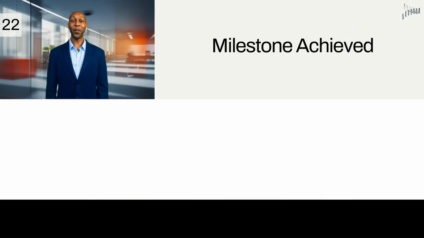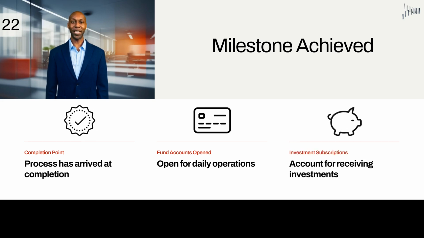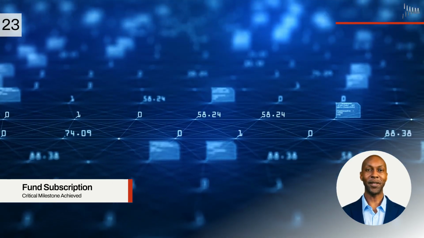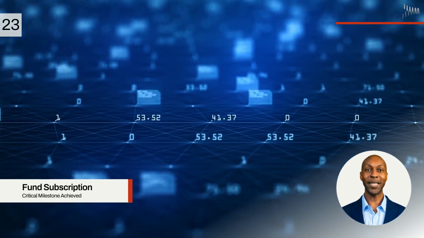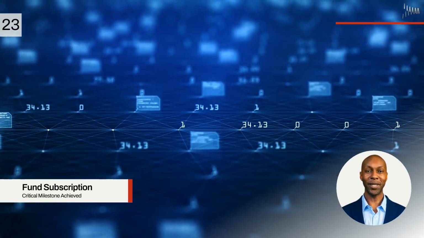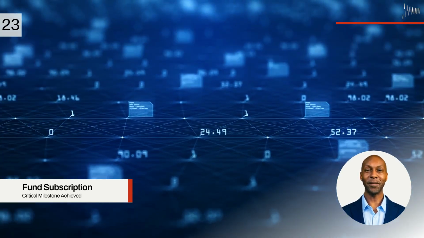Point 22, the process has arrived at completion. Another primary milestone, as now the fund's bank accounts can be opened for both daily operations as also an account for the receiving of investment subscriptions. At point 23 and onward, the fund is now ready for subscription, where the licensed marketers and fund managers begin sourcing the investments for the fund. This process, although automated via the Accelero trademark platform, again includes the validation of the now established bank account by the regulator. This is again another critical milestone.